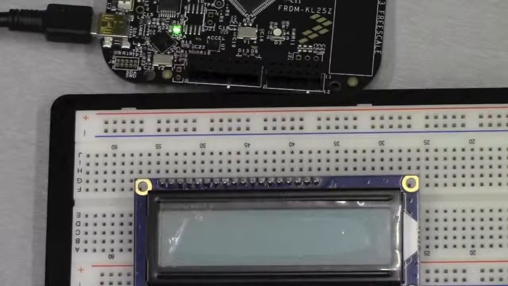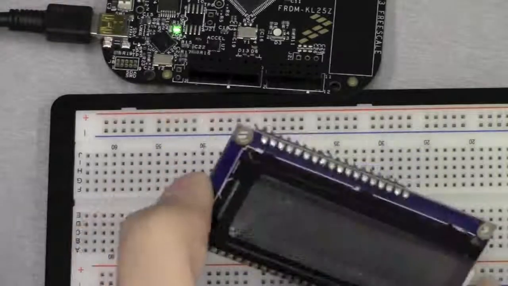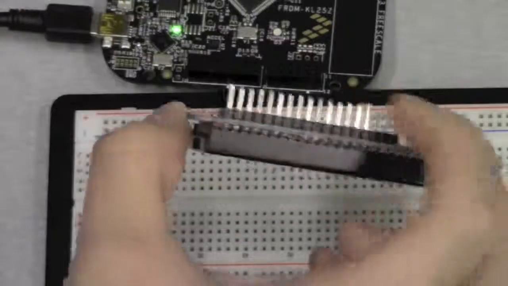Okay, so before we even start programming, we're going to go ahead and connect this up, because the way that you program this is highly dependent on how you wire this. So what we have here is the LCD display, and I already have pins connected to the top, so we're going to go ahead and just throw this onto the breadboard.